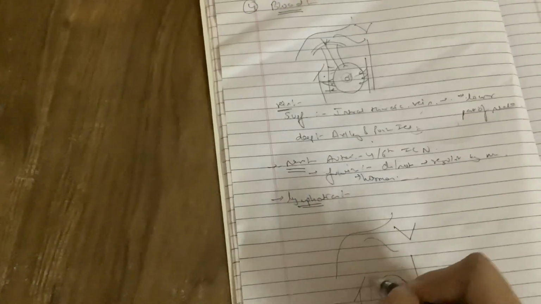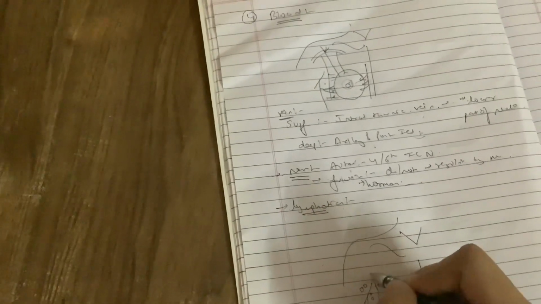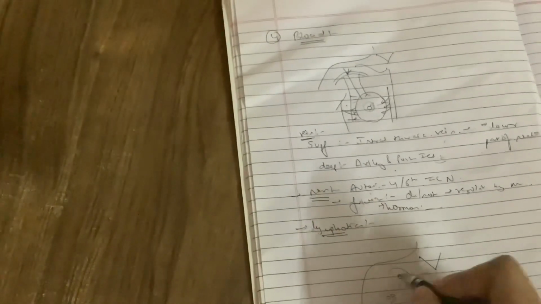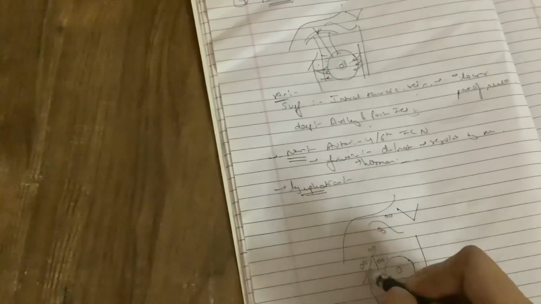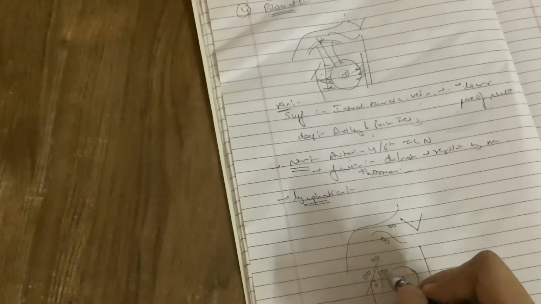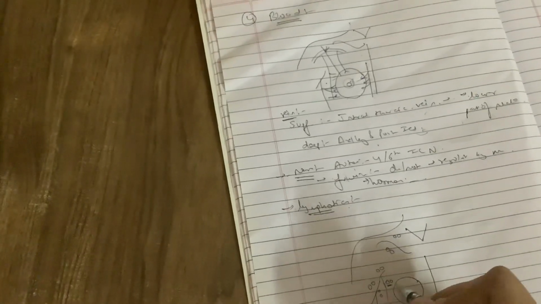This is the axilla. So there is the anterior group of nodes, lateral group of nodes, posterior group of nodes, and this is called the central group of nodes. Here somewhere is the apical group of nodes, and here are the supraclavicular nodes. So these are the different groups of nodes of the axilla. These are the 5 groups of nodes, very important. The major part drains into the anterior group of lymph nodes.